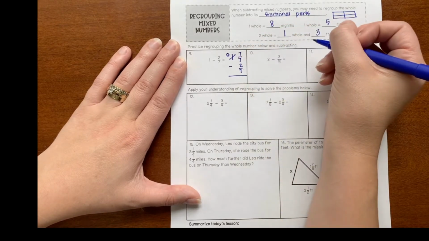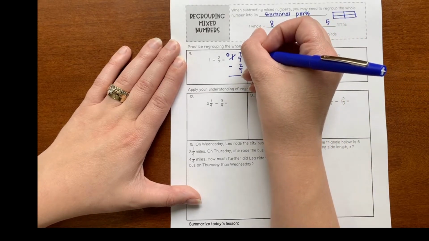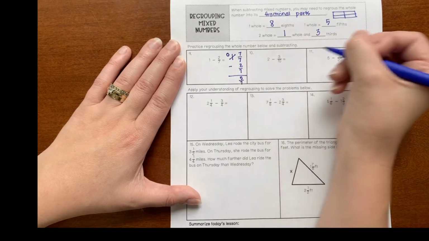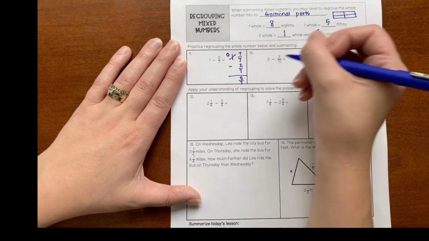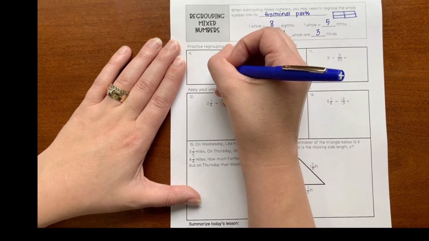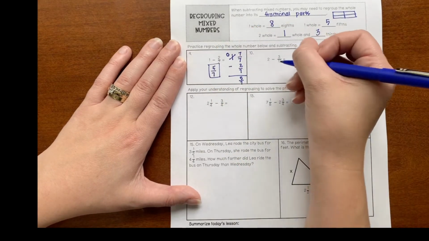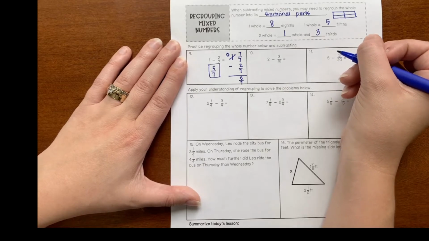My fraction denominators are the same, so now I can subtract. I subtract my numerator, 7 minus 2, and I get 5, and then I leave my denominator alone. I can't simplify this fraction any because each number is a prime number. So 1 minus 2 sevenths equals 5 sevenths. Why don't you try number 10? Pause the video and then come back and check your work.